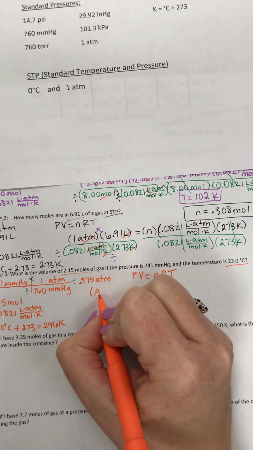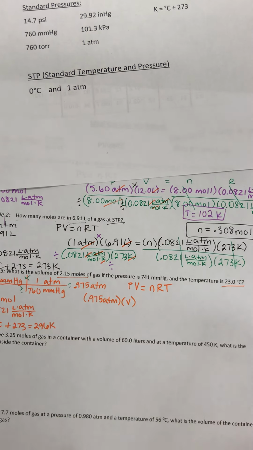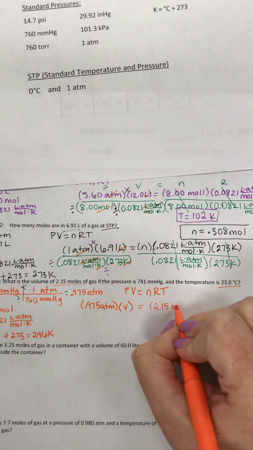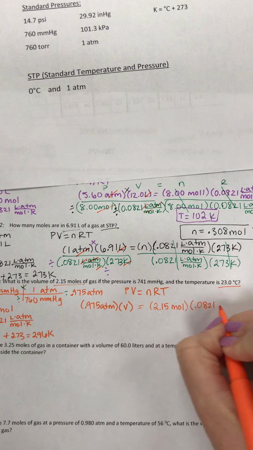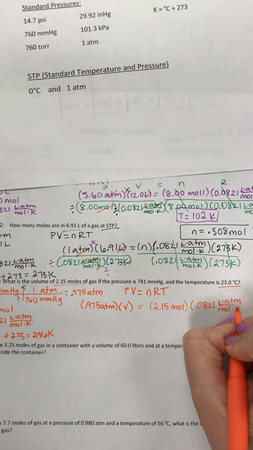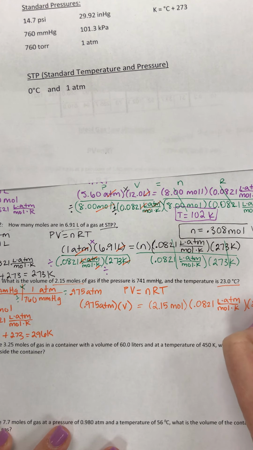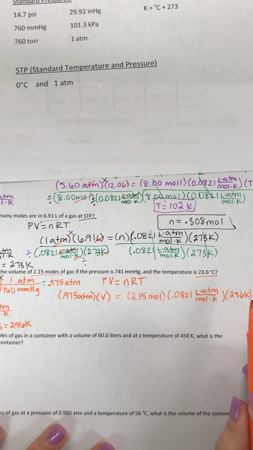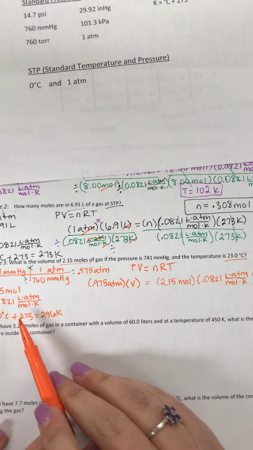So I know 0.975 atmospheres times my volume, which I don't know, equals my N, 2.15 moles, times my R, 0.0821 liter atmospheres divided by mole times Kelvin, and then times my temperature in Kelvin, which is 296 Kelvin. Okay, temperature must be in Kelvin, pressure must be in atmospheres because of the units of R.